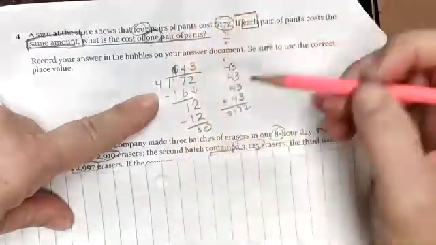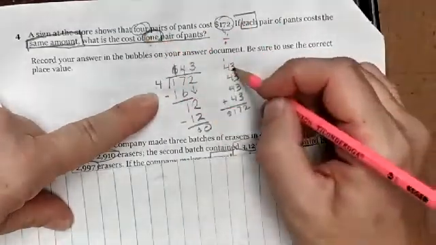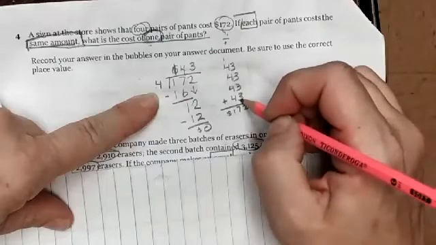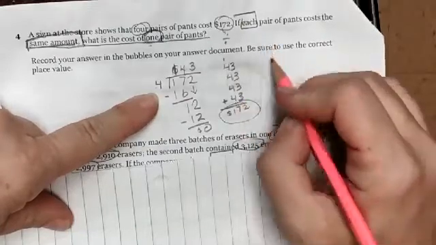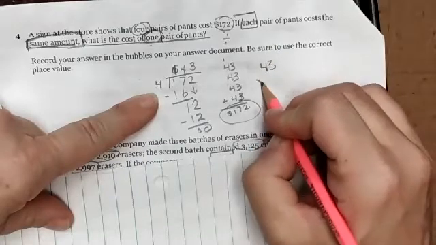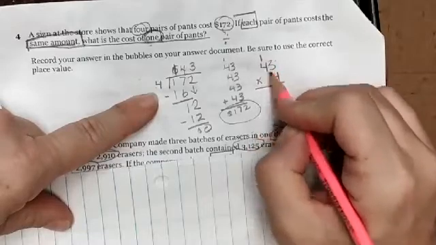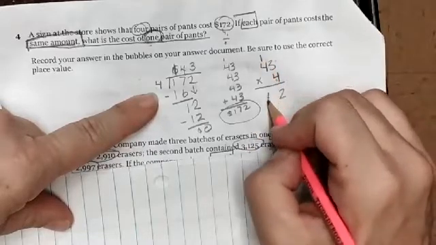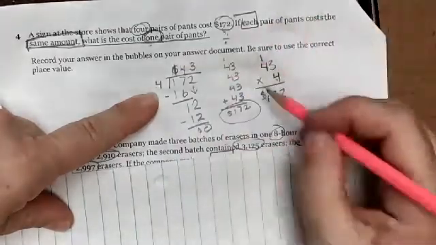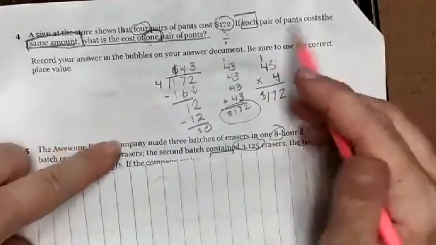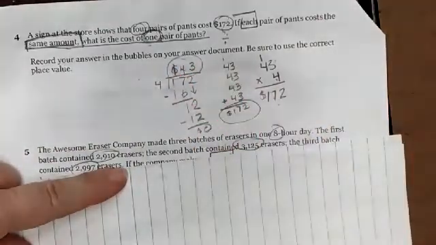And one of the students in class said they checked their answer because there were 4, so they went 43 plus 43 plus 43 plus 43 just to check and make sure they got the correct answer, and the answer was 172. Another way you could check your answer was just 43 times 4. 3 times 4 is 12. 4 times 4 is 16, plus 1 is 17. So that is another way to check your answer to see if you got the right one. So if 4 cost $172, 1 pair of pants costs $43.